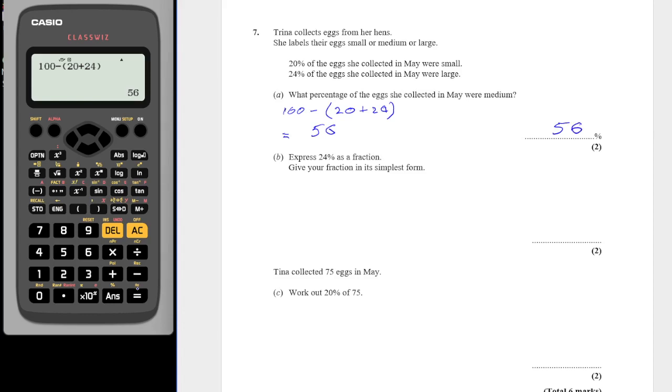Express 24% as a fraction, giving your fraction in its simplest form. So any percentage is out of 100, and then our next job is to simplify that fraction down. And again, our calculator can do the work for us. So 24 over 100 equals 6 over 25.